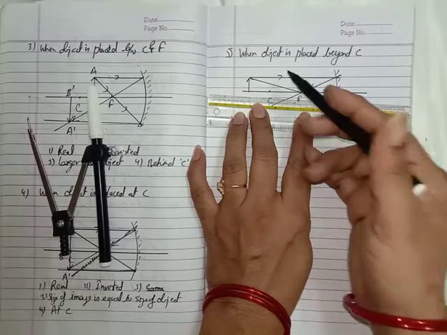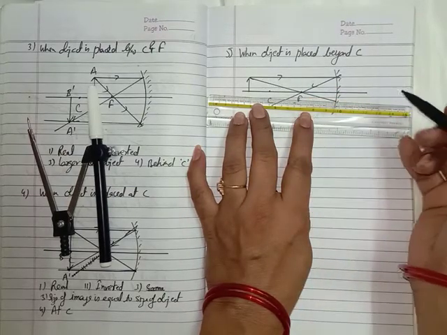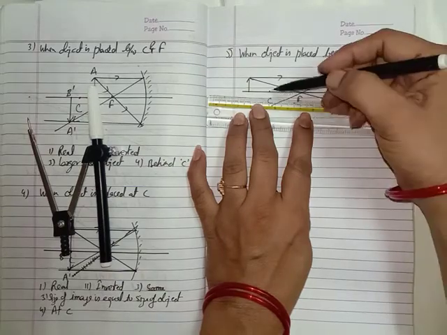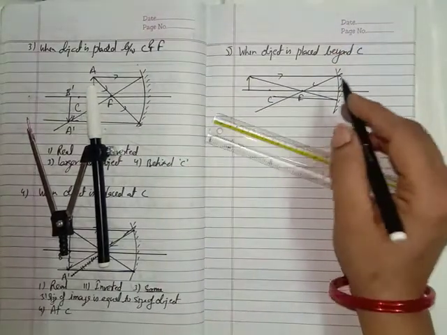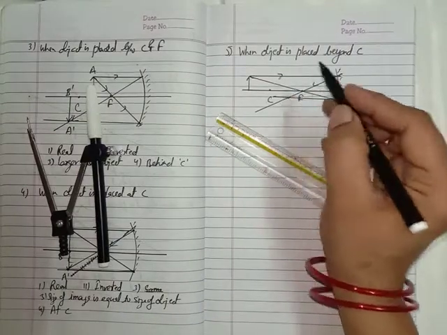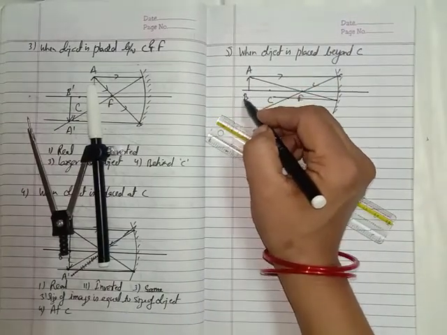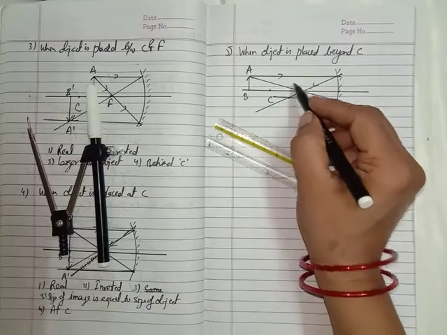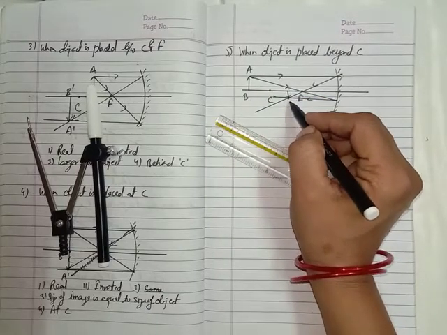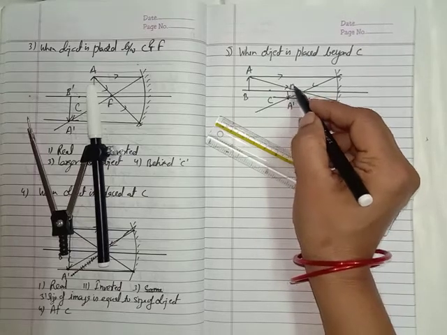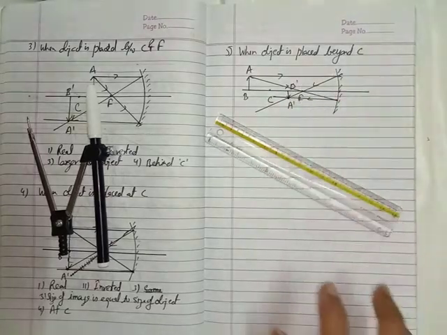You know, there are not only two rays coming from the object. There are a lot of rays coming from the object. We always prepare only two rays for our convenience. AB is the object. Now these rays meet at this point, so this point is the head of the image, that is A dash B dash. Okay, so this is the image formed.